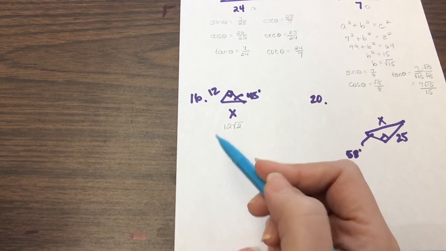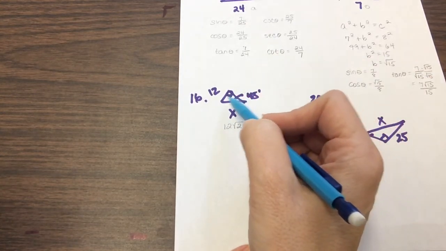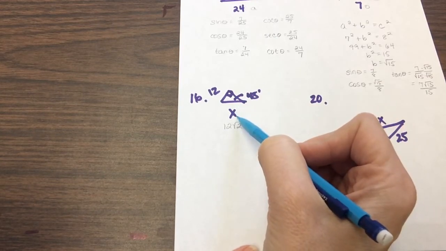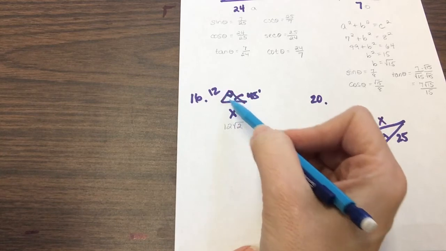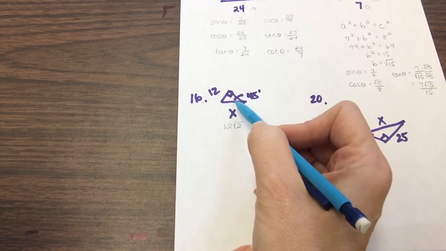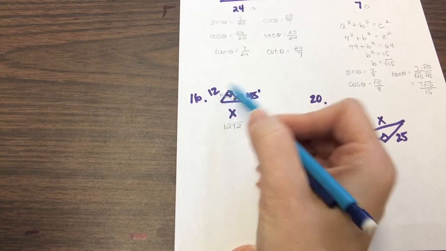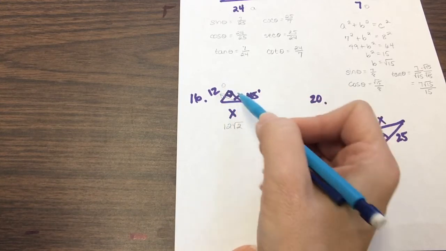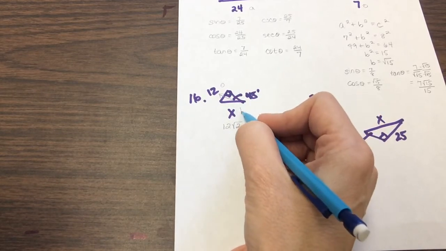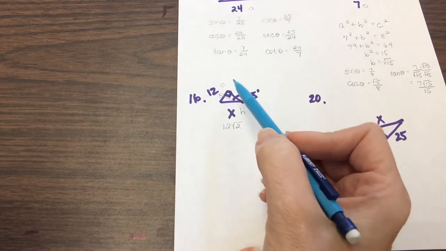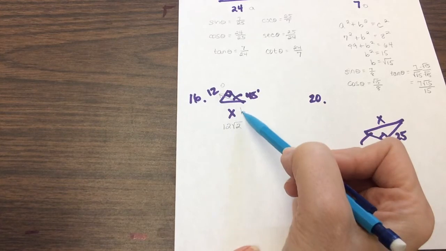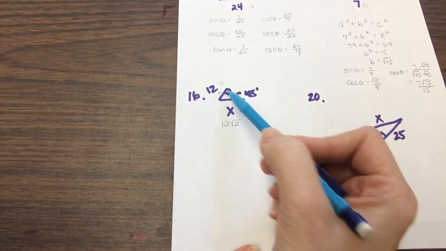So if I'm looking at this and I'm thinking, all right, I know that both of these angles are 45 degrees. I need to find this x value. Well, what is the relationship with this angle and the sides that I'm given? 12 is across from that angle, which means there is my opposite side. And then x is across from that right angle, which means that's my hypotenuse. So if I'm thinking what trig function uses opposite and hypotenuse, well, that's sine.